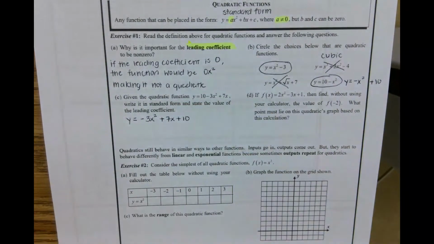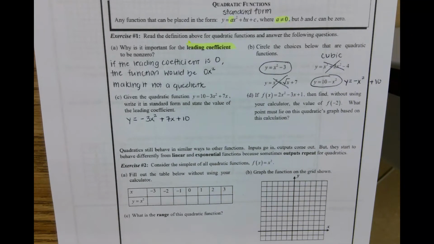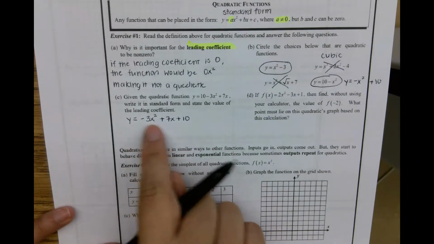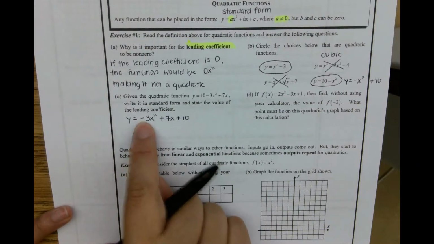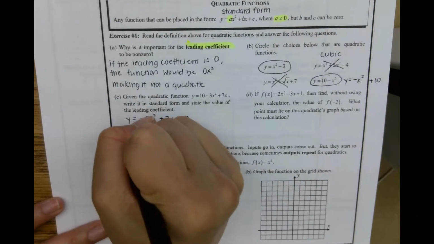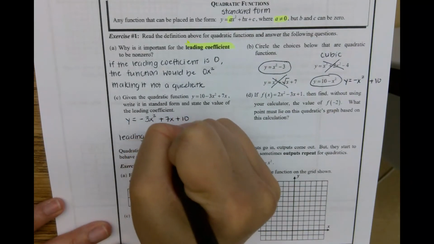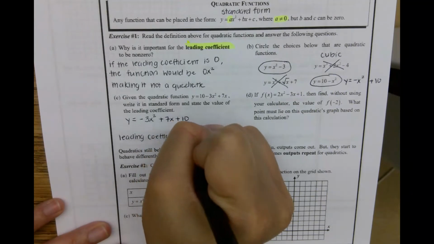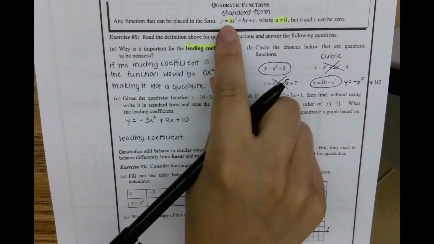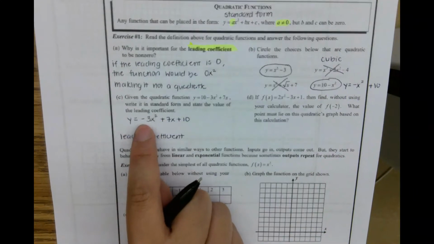The reason why it's important to write it in standard form is because when we start solving it and finding key features, it needs to be written in standard form so we know what a, b, and c are. And then the leading coefficient here: it's the coefficient for our highest degree. So here, negative 3x squared. So the coefficient here is negative 3.